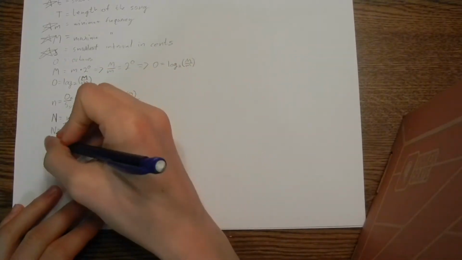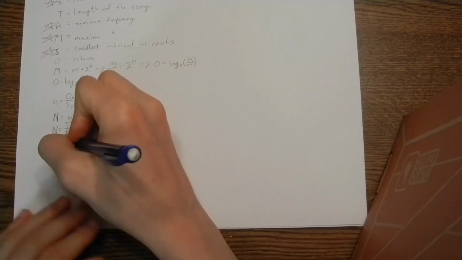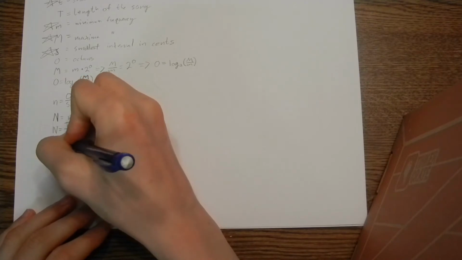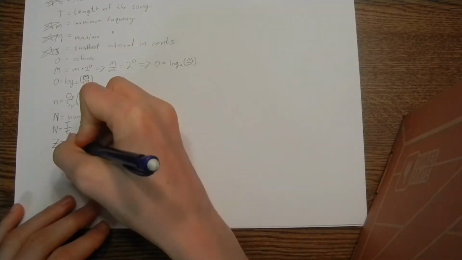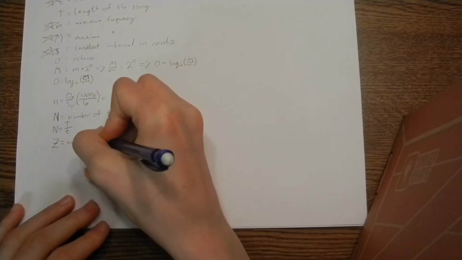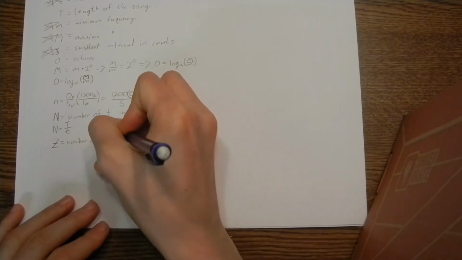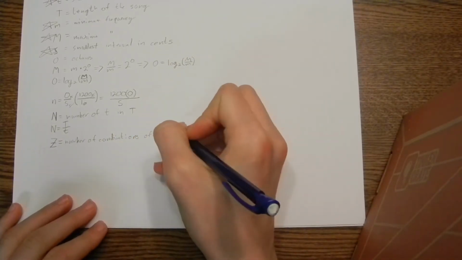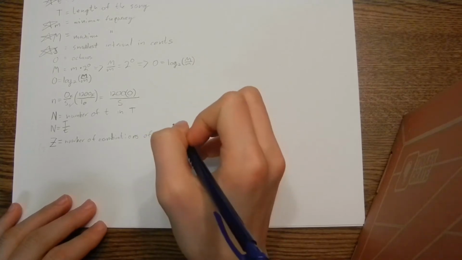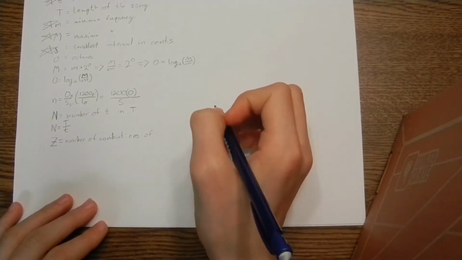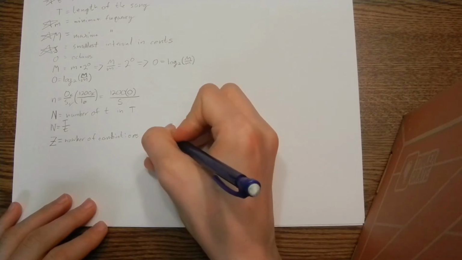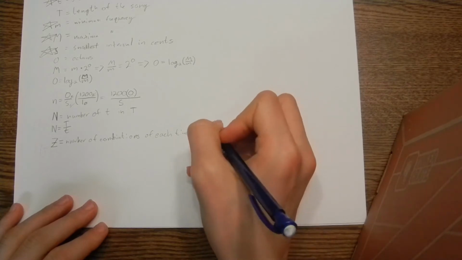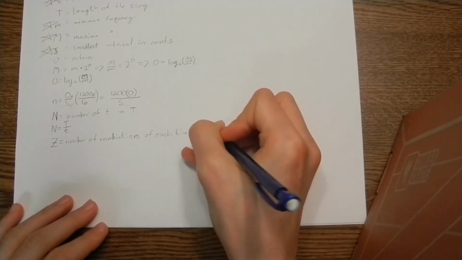Okay, so z is the number of combinations of each time increment.